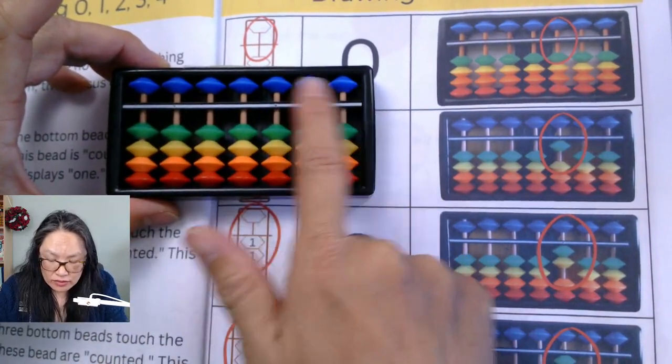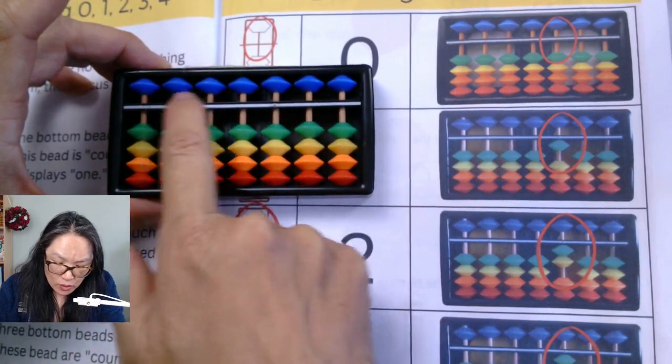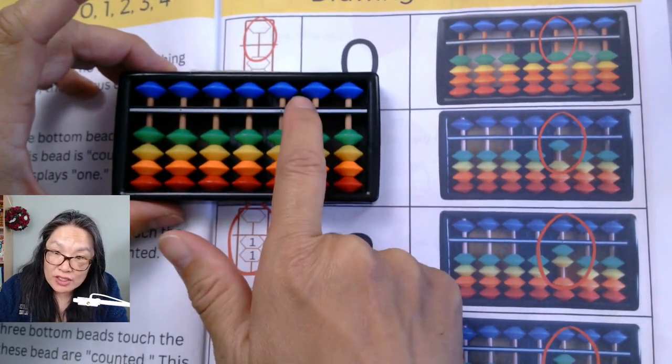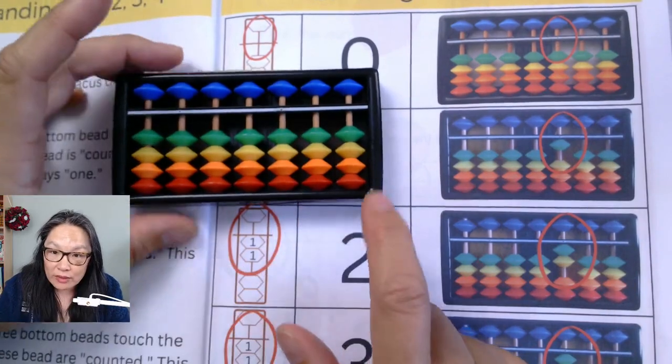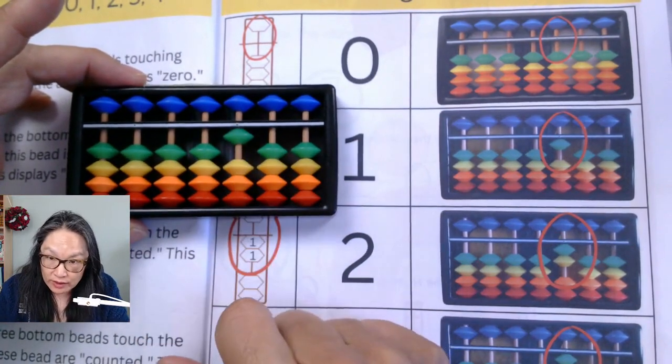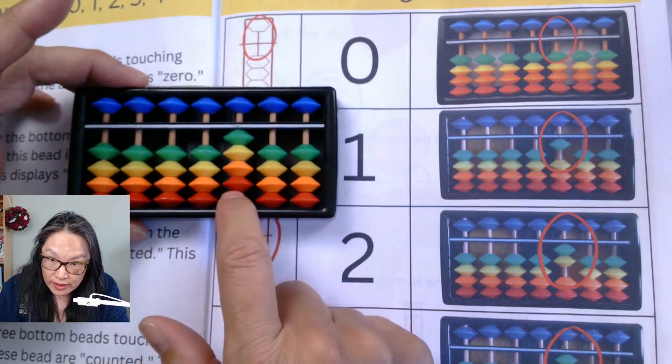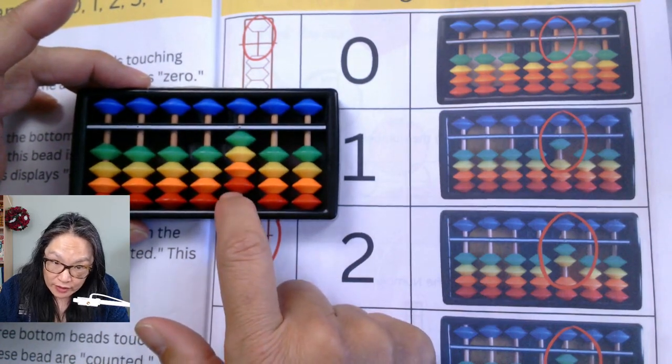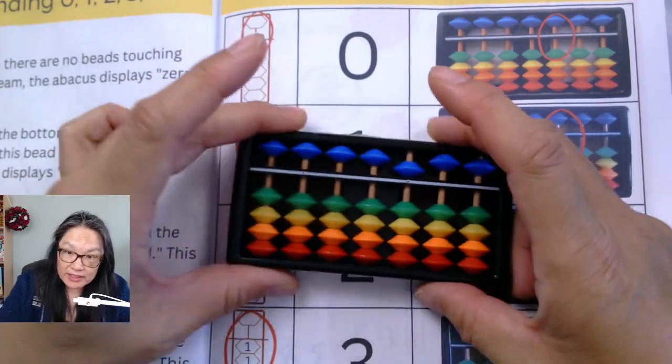So here is 0. When we look at 0, this means that we have to look at the beads, right? None of the beads touch the horizontal bar. The horizontal bar is what tracks the beads. So when we want to do 1, all it is is moving the beads. We have 1, 2, 3, 4. All the lower beads have a value of 4. So then the top bead is 5.